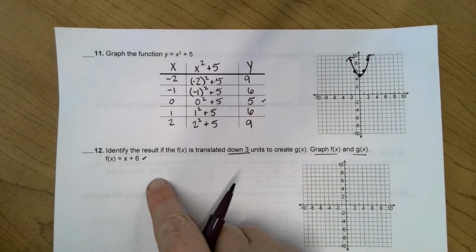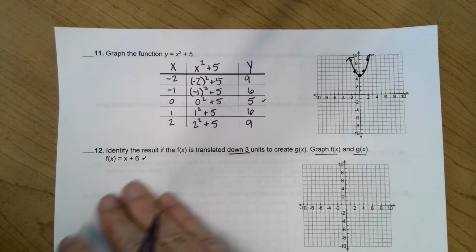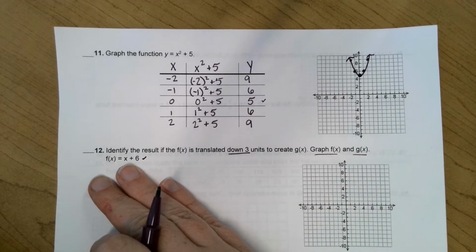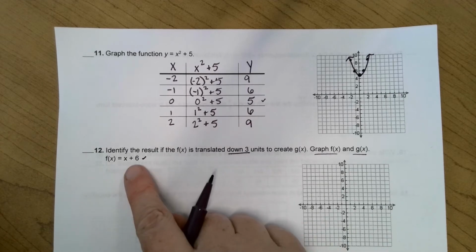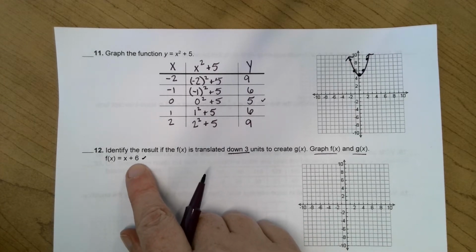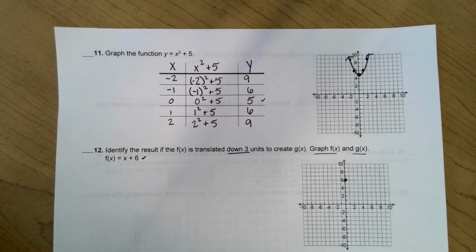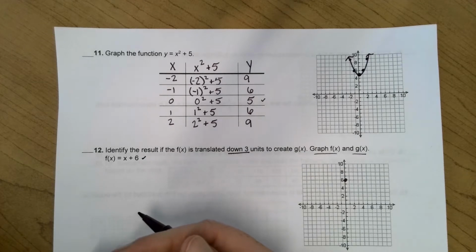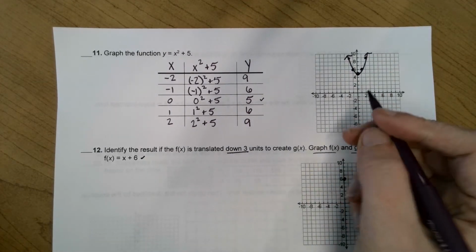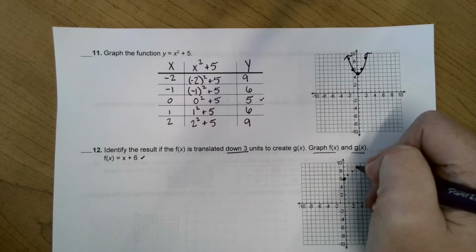Now, since prior to the unit test, we have learned slope-intercept form and all that. So we could just graph it using slope-intercept form. Slope-intercept form tells me to start at 6 on the y-axis. And then what's my slope? Well, there's nothing in front of x. So it's an understood 1. So my slope should be up 1 over 1. Up 1, right 1. Up 1, right 1.